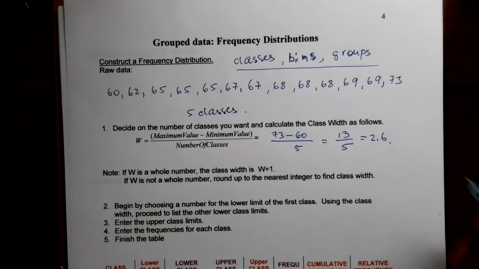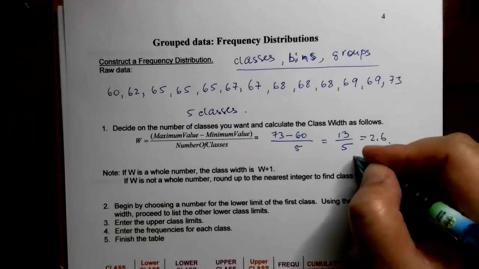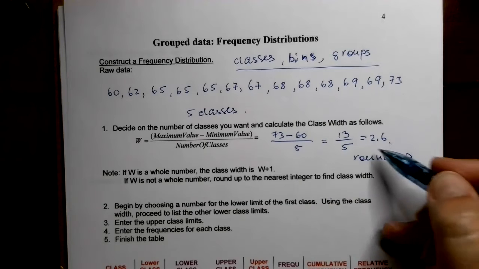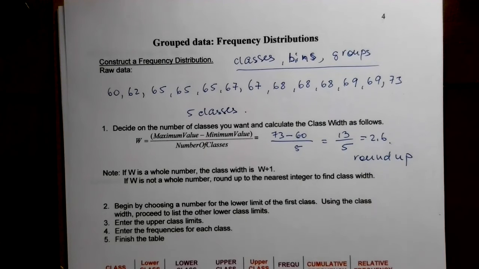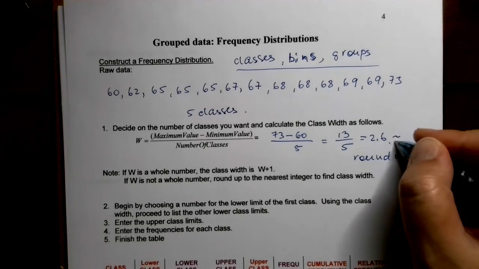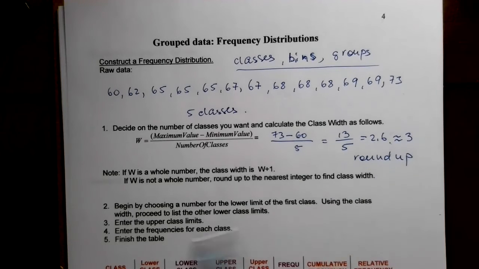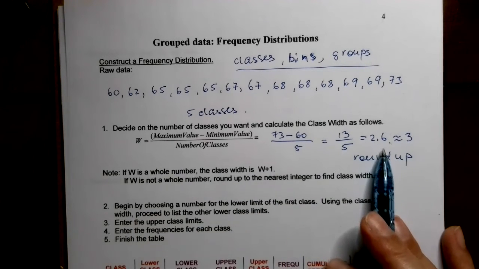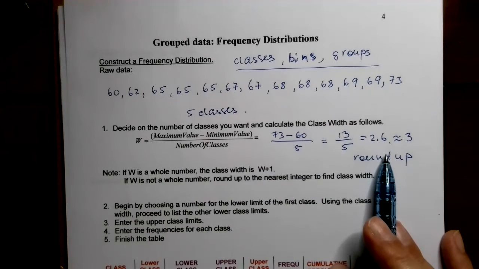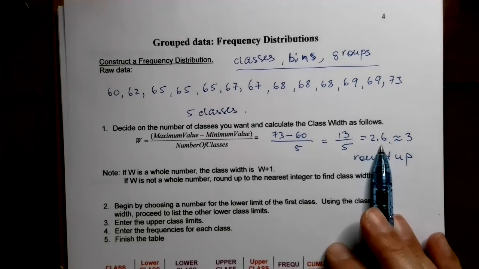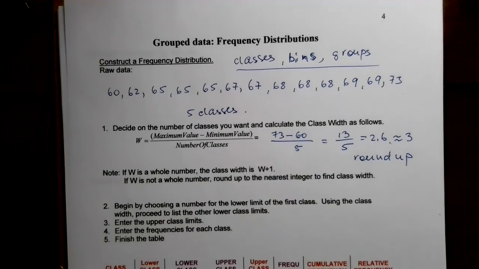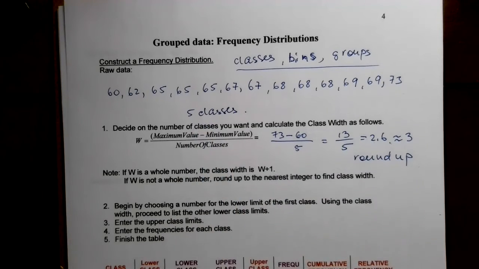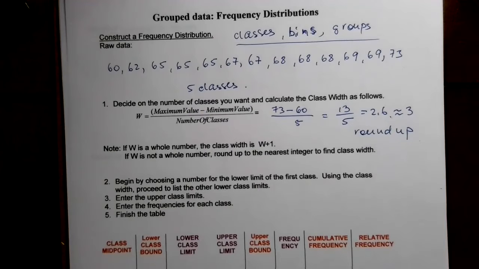And here's another very important thing: you have to round up always. Even if it was 2.2, I would still round it up and get 3. My class width would be 3. If you round down, you will end up with more classes than you want. If I round it to 2, I would end up with 6 classes instead of 5. So by rounding up, you make sure you don't go over the number of classes that you need.